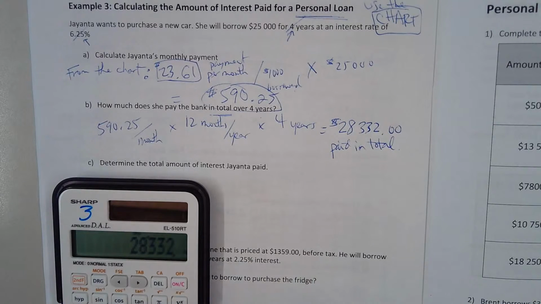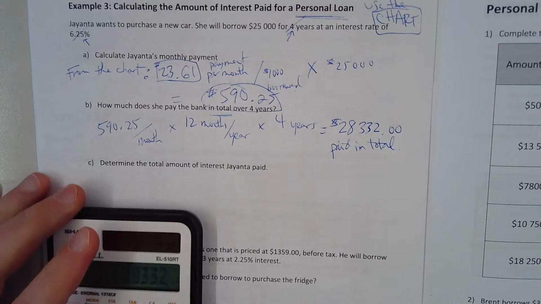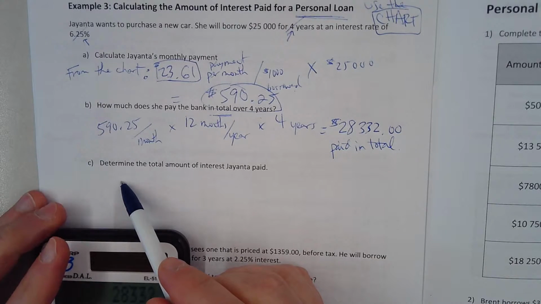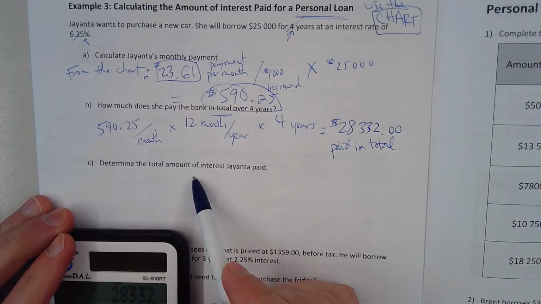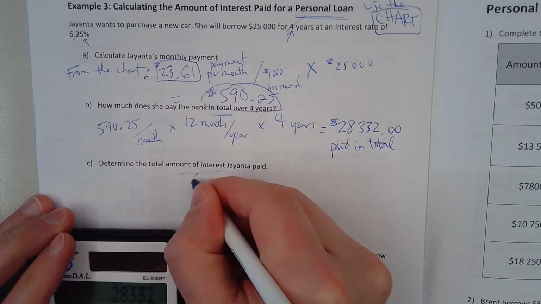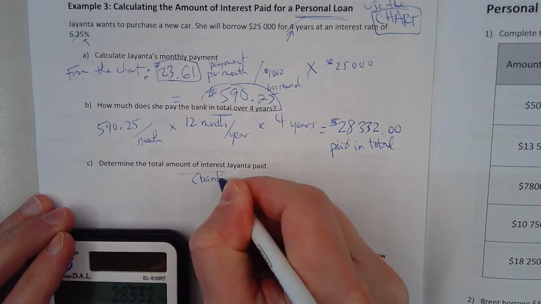What's that called? The extra money you're paying? What's that called? Interest? Interest, yeah. Bank profit, in this case, right? So that's usually your third question. Determine the total amount of interest. Let's call it what it is. That's bank profit.